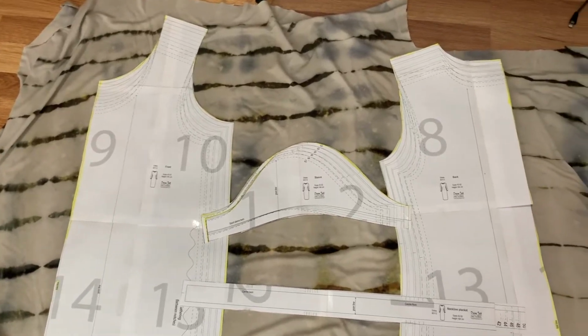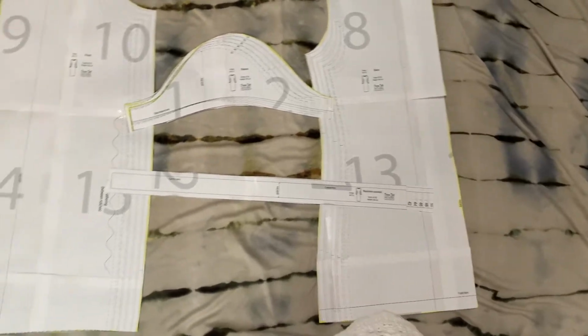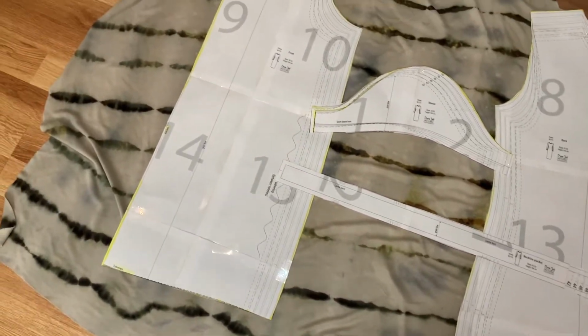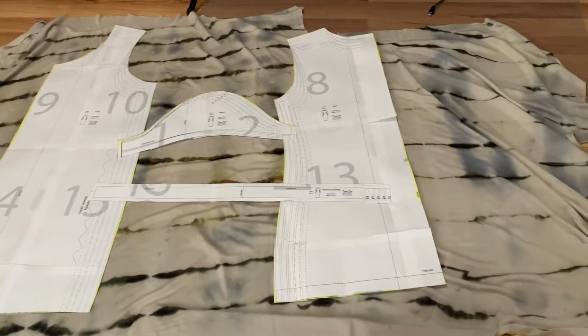Here are all of the pattern pieces that I have cut out for my shirt. I have the front, the back, the sleeve, and the neck. This is a really simple pattern. So next I'm going to put them on my fabric and cut them out.